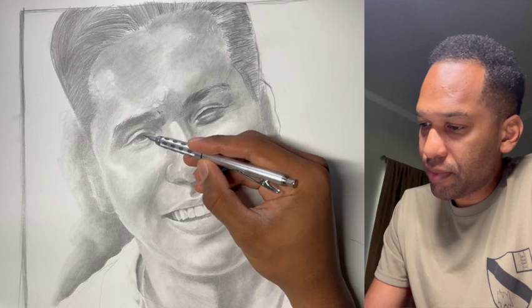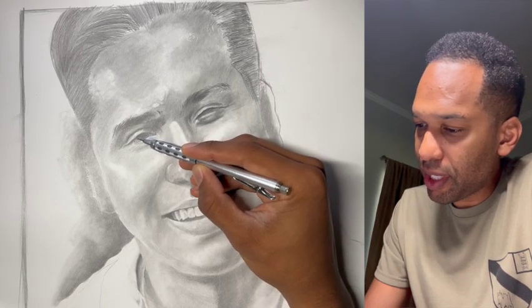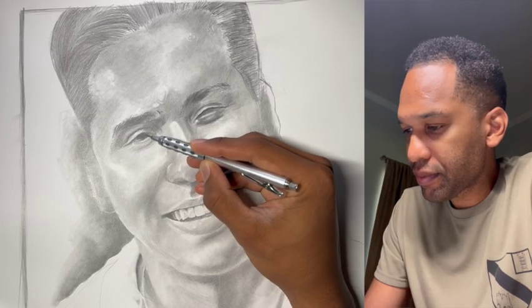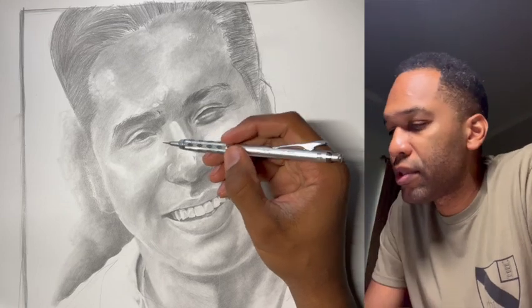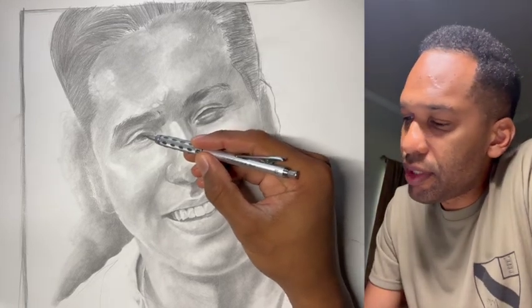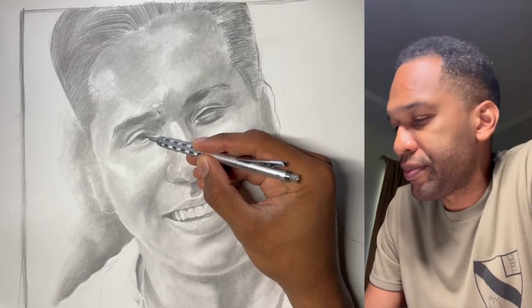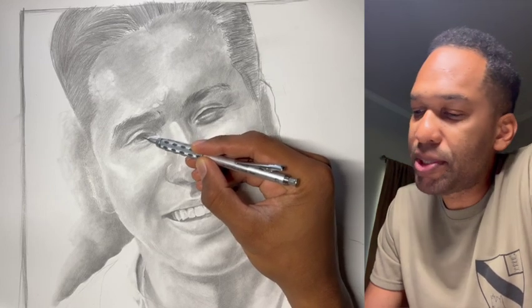So there's this, I'm sliding here. I'm going to talk about life as I fill this thing in. This thing, his eye. So there's this law in physics that says every action has an equal and opposite reaction.